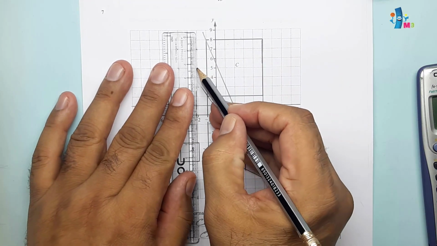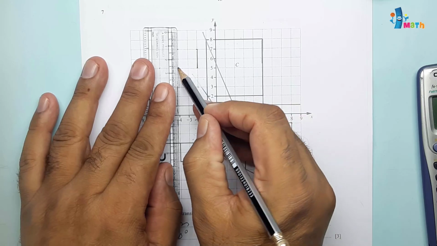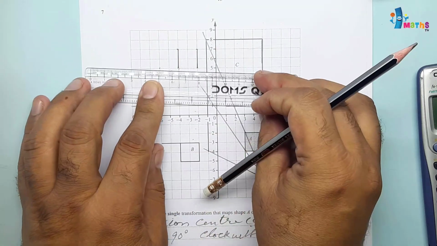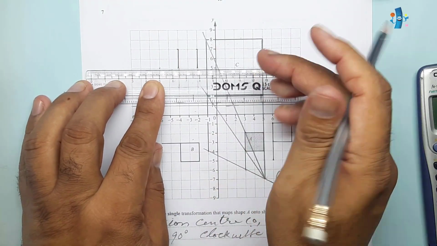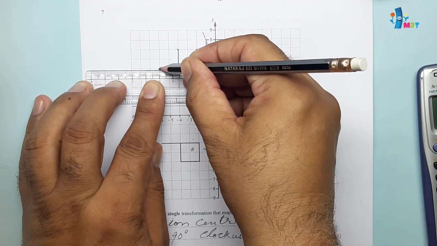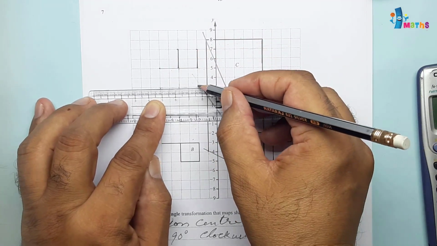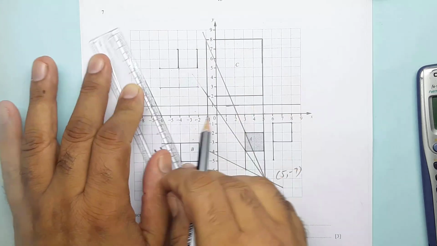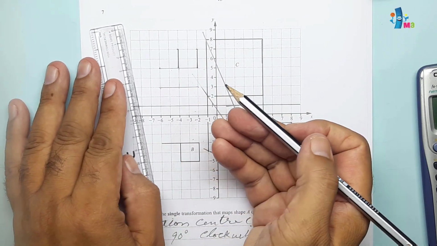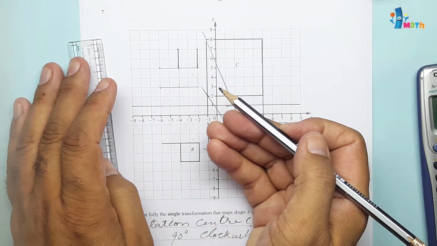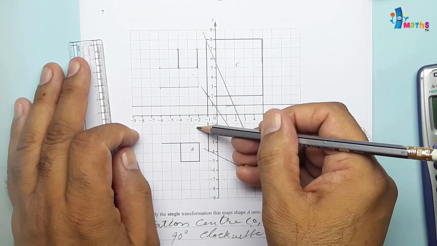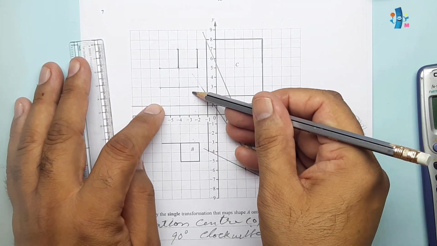So I will join these points. This is the exact, 1 2 3 4, 1 2 3 4.